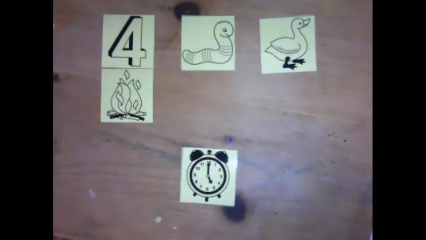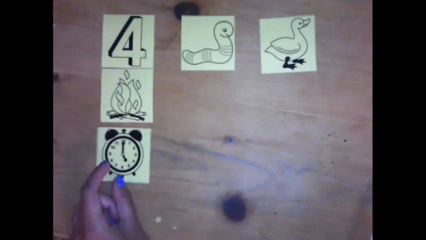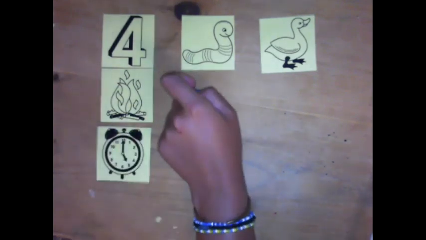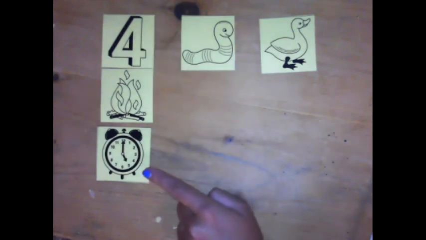This is a clock. Can you say the word clock? What is the ending sound of the word clock? What sound do you hear at the end? I hear a k sound at the end of clock. Do you hear that too? Where does it go? Does clock sound the same at the end as four? Four, clock. What do you think?